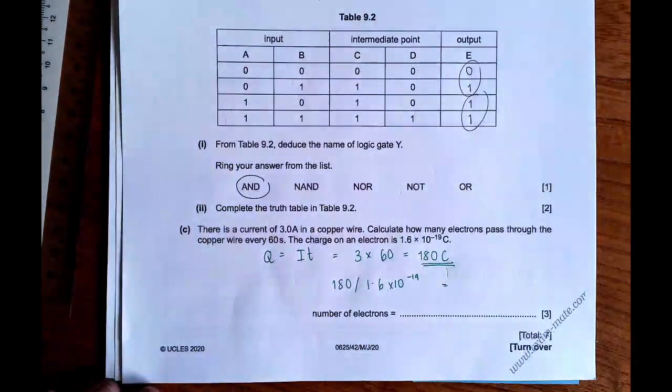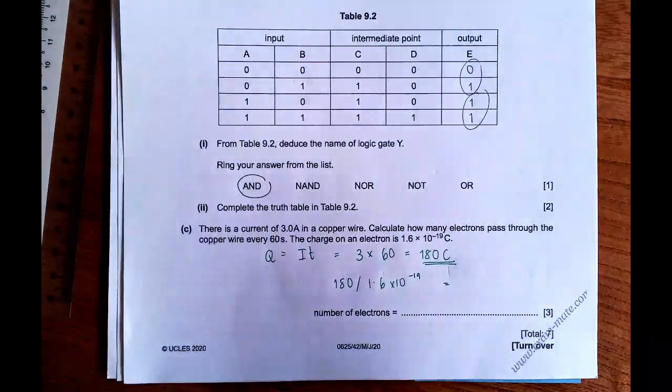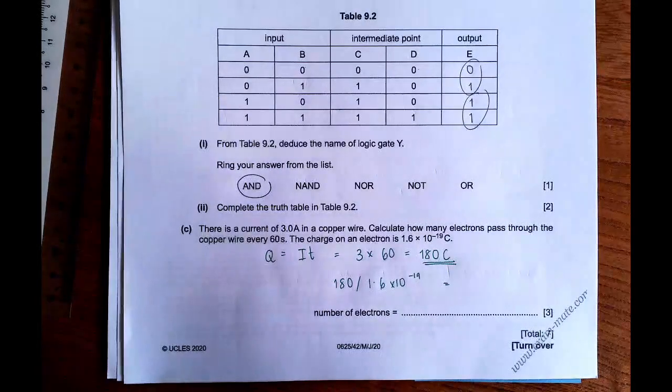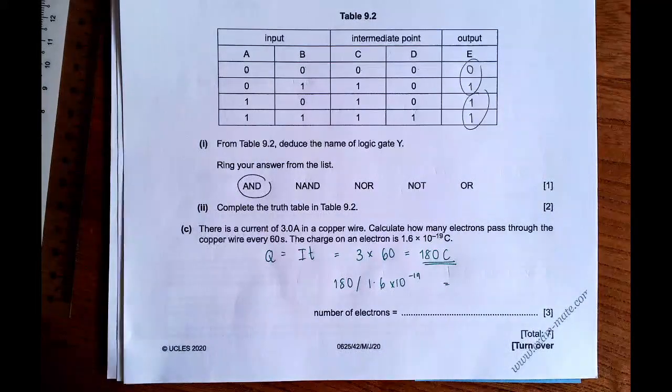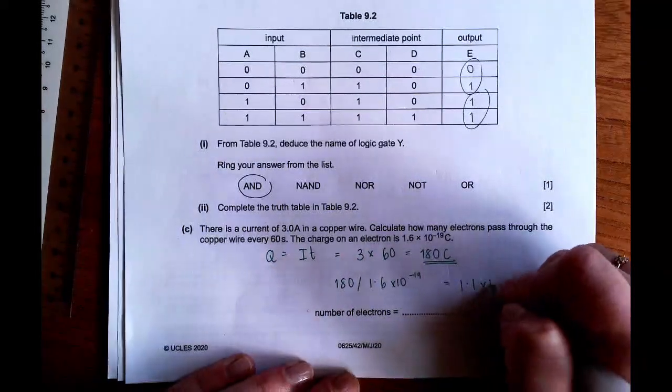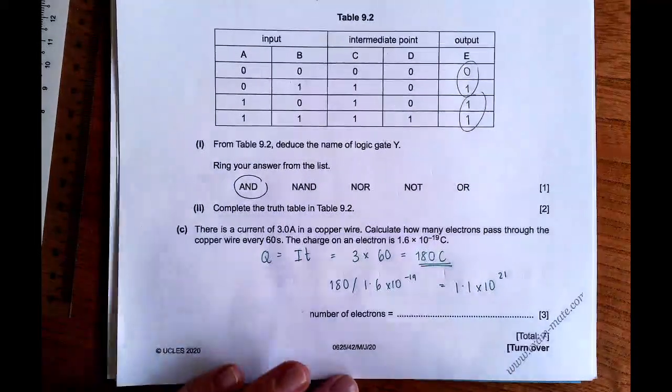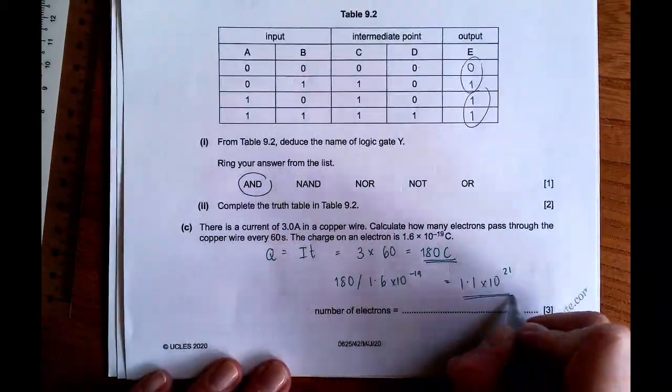When I do that, I'm going to get a very big number, and I get 1.1 times 10 to the 21. That is just a number of electrons. It's a number, it doesn't have a unit.